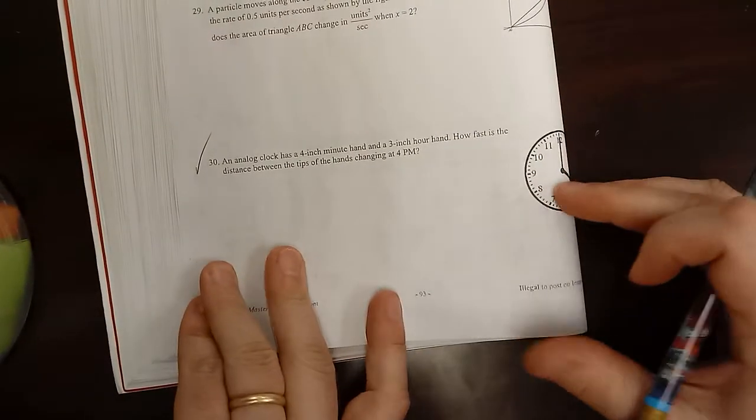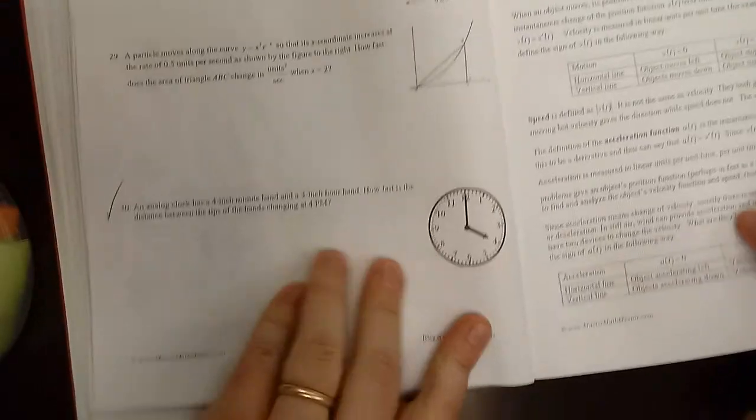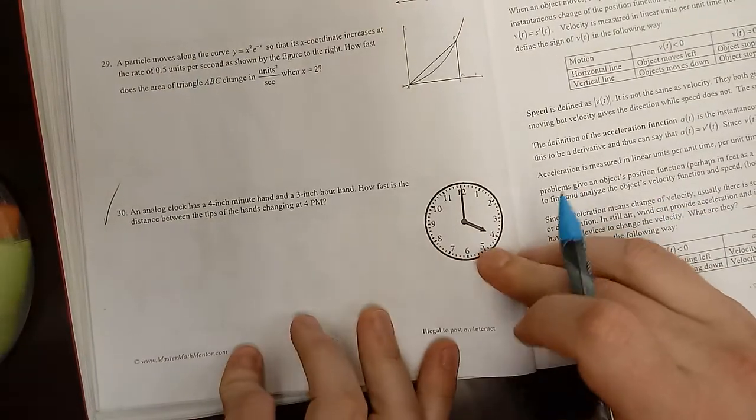On to the last question. I'm running a little bit out of gas here. A little bit more out of time. All right, let's see. Oh, unintentional joke.